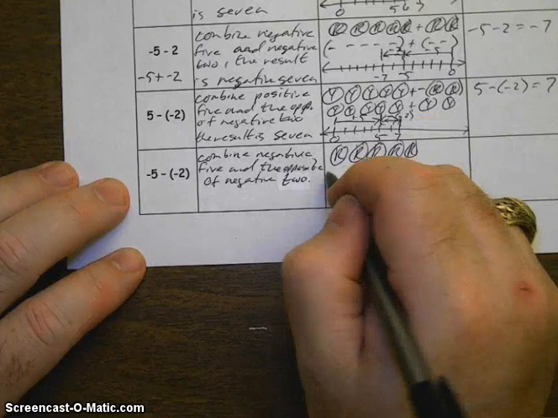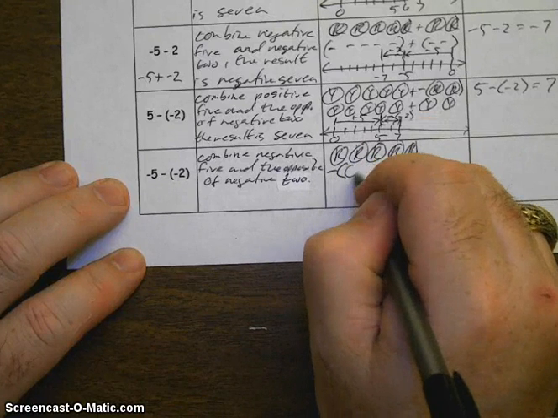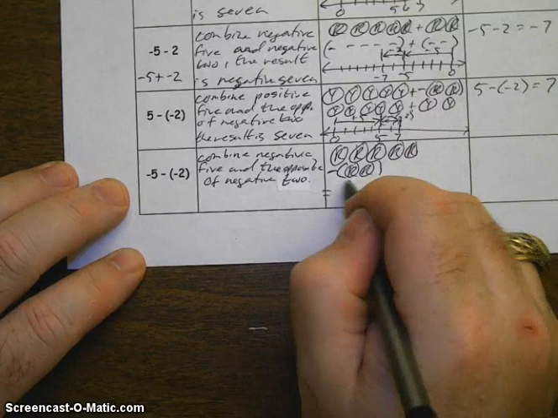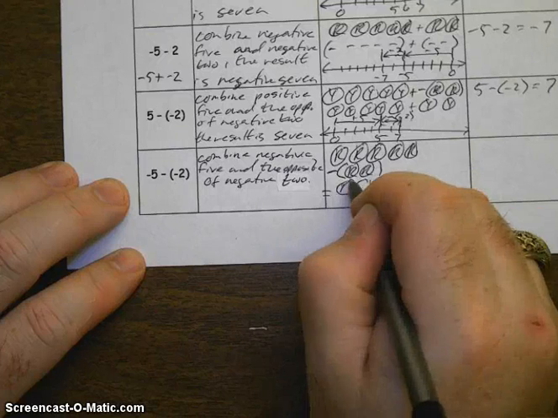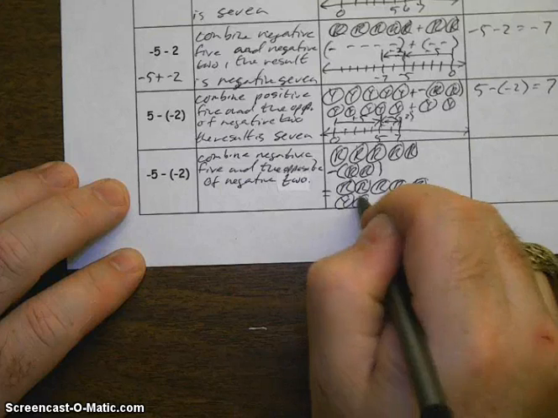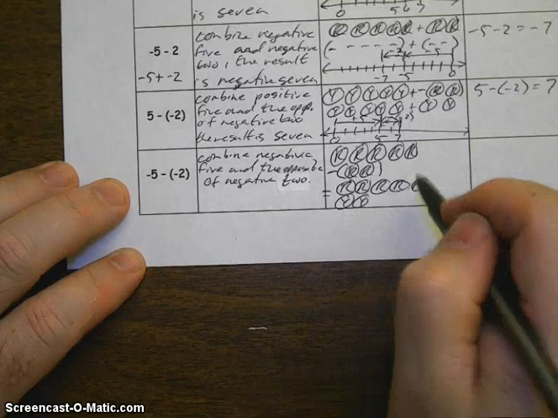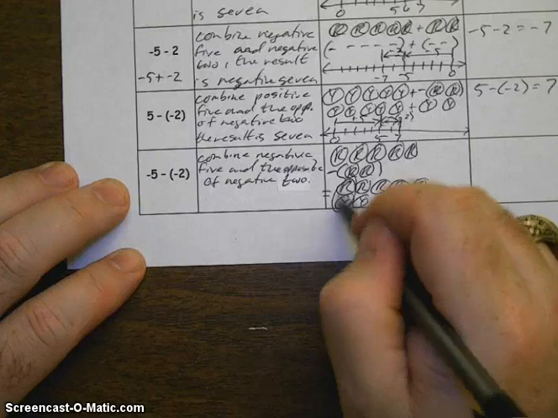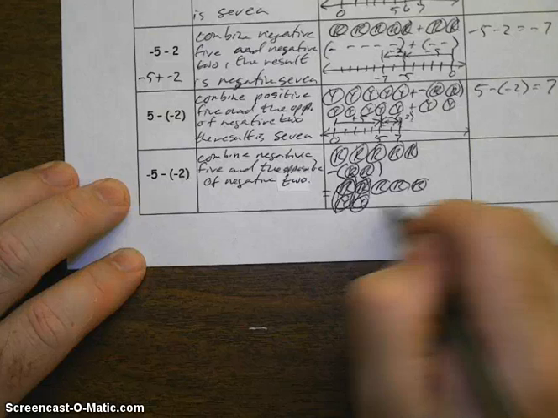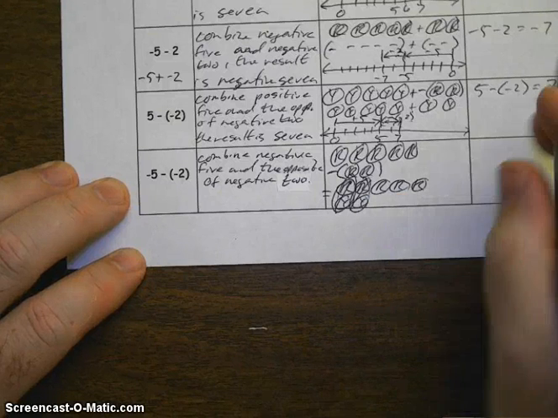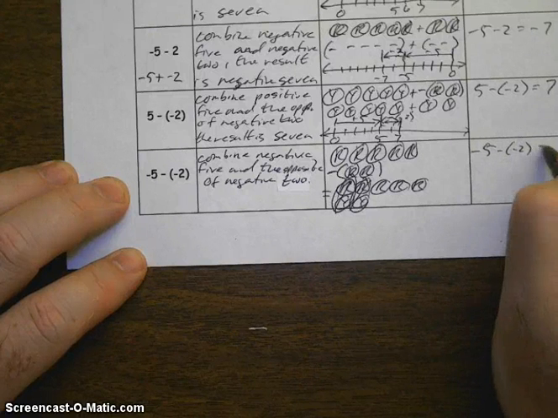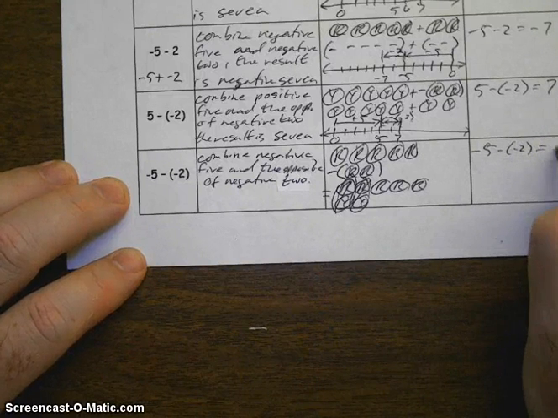And we're going to combine that with the opposite of 2 reds. That becomes 5 reds and 2 yellows. When we combine those, remember the red and the yellow become a 0 pair. So I have 2 zero pairs, so those both go away because they become 0, and what I'm left with is 3 negatives. So if we combine -5 and the opposite of -2, we end up with -3.